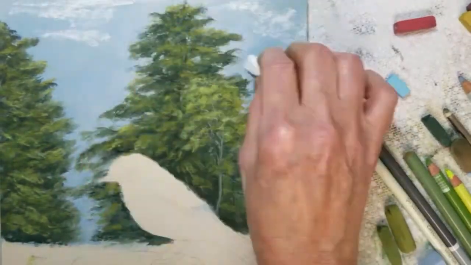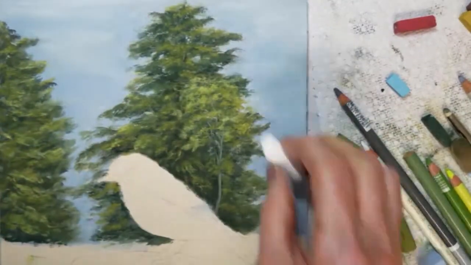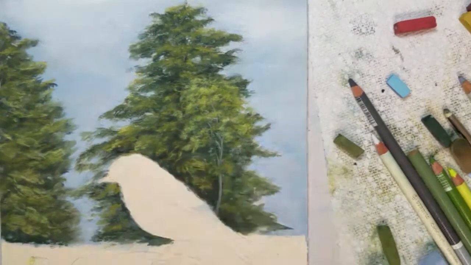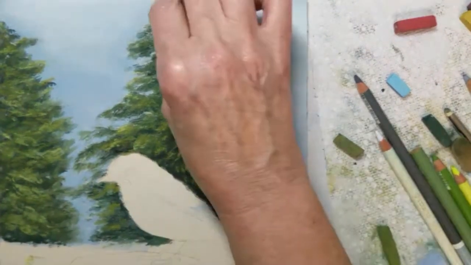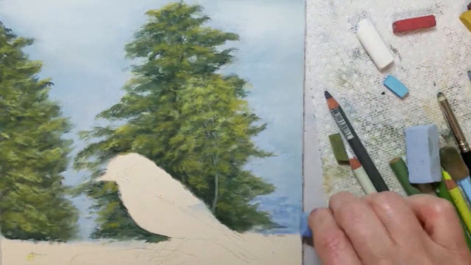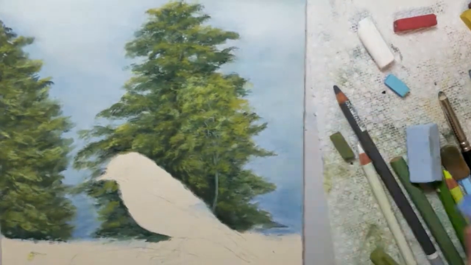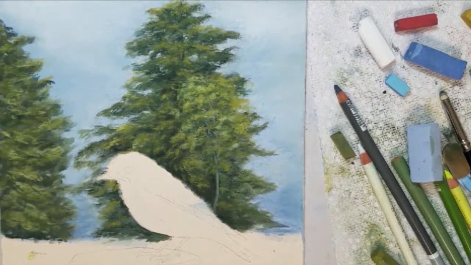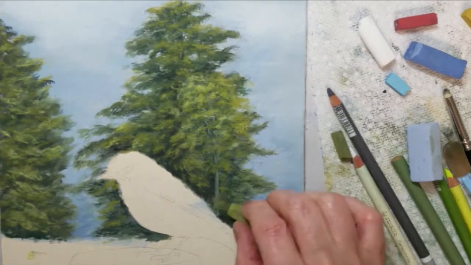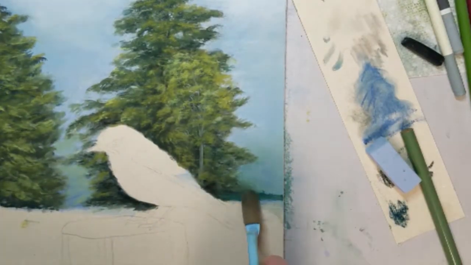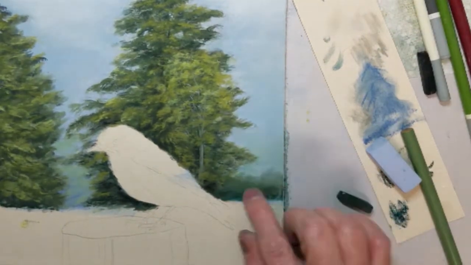Now that the trees have been placed, I'm adding some white clouds to the background. I'm switching to a slate blue to darken the sky at the horizon line. I want to add a blurry effect of trees in the background, which will bring more depth to the painting.